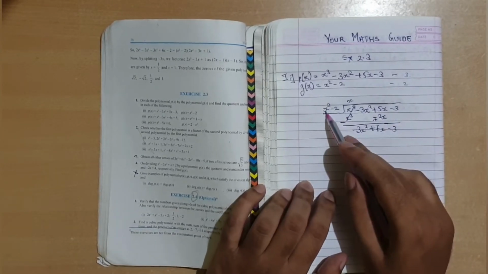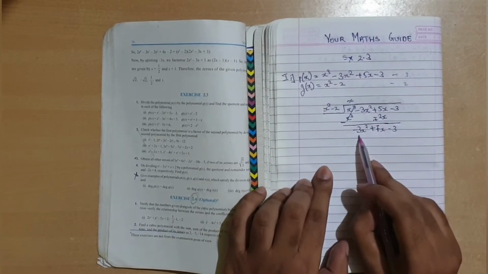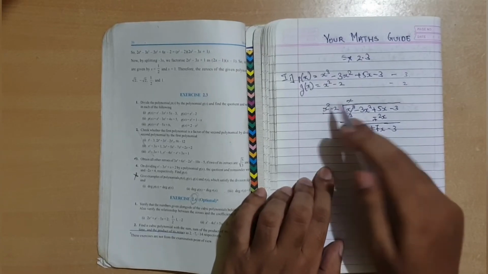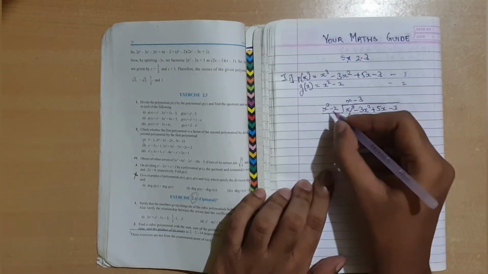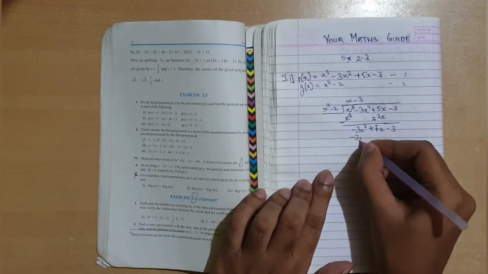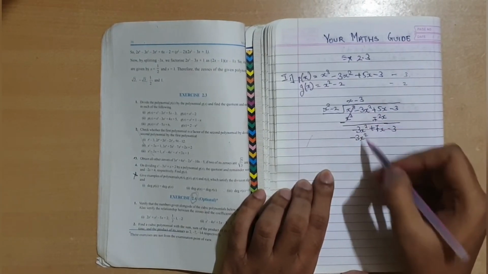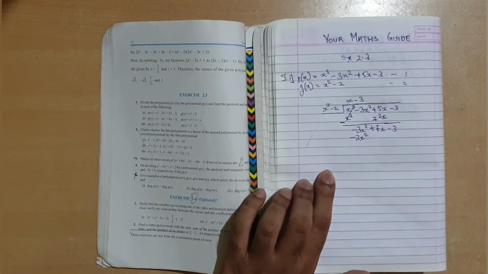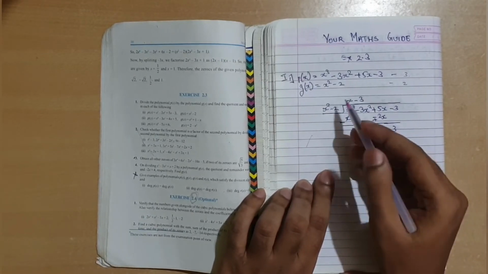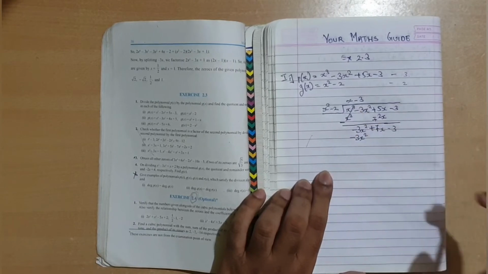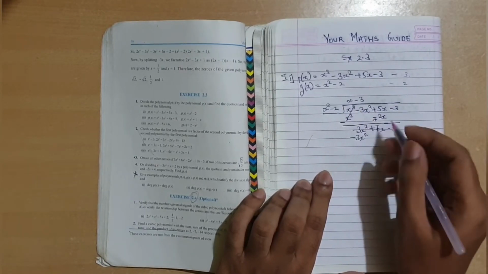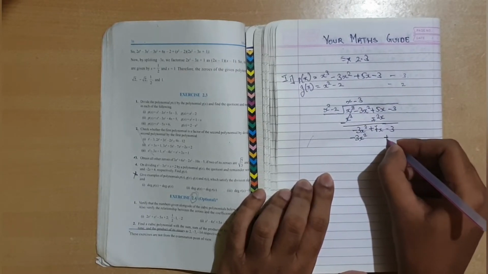Okay, so now x square, and we have to get minus 3x square, so x square into minus 3 will give us minus 3x square. We have to multiply in such a way that the first term always gets cancelled, or always gets deducted. So minus 2 into minus 3, 2 threes are 6, so minus minus plus 6.